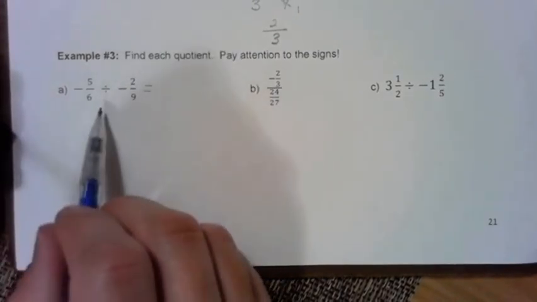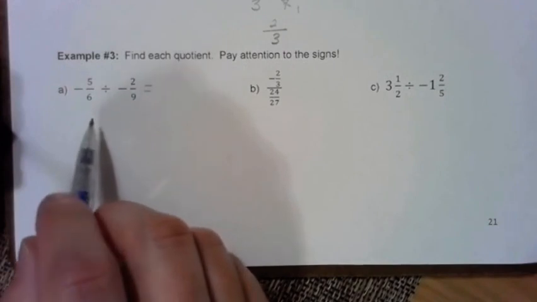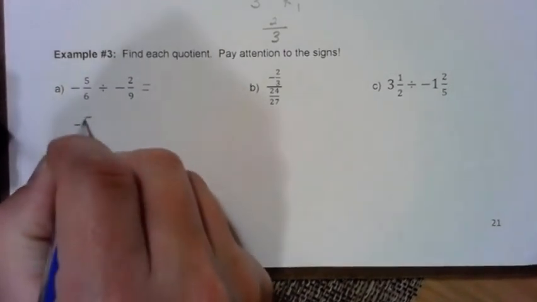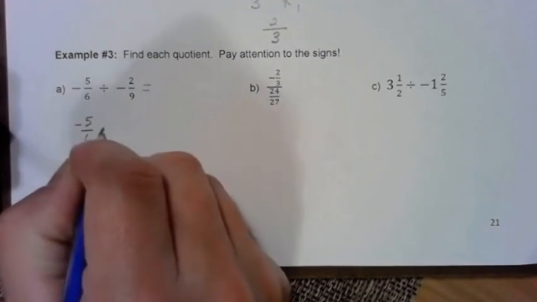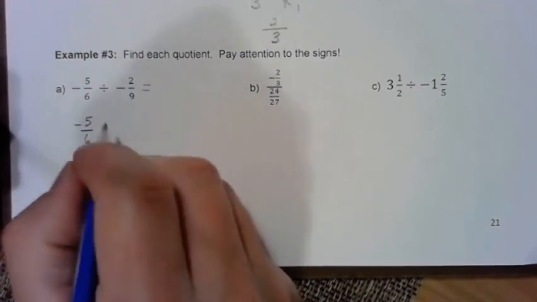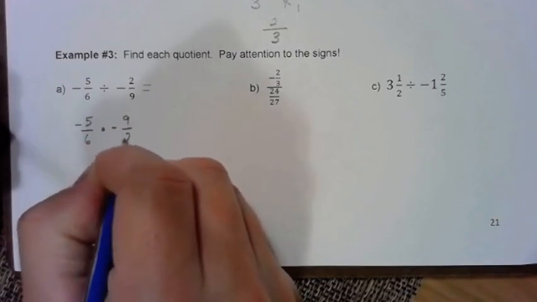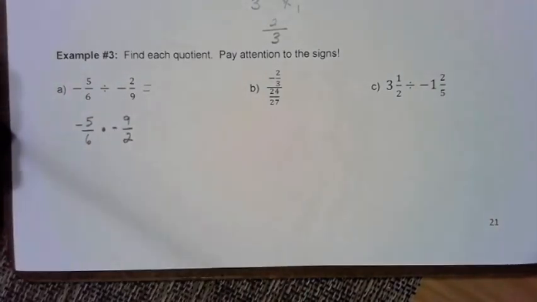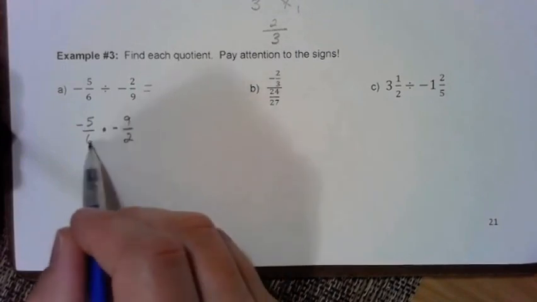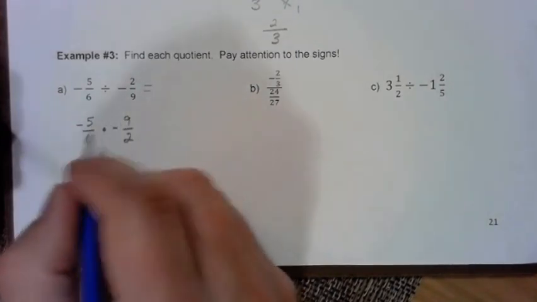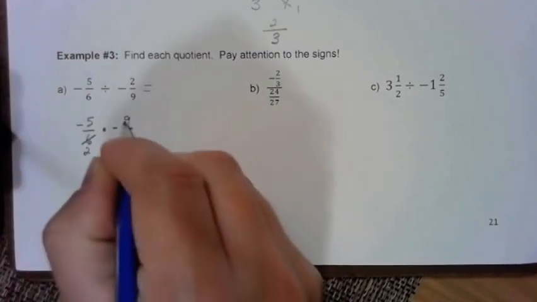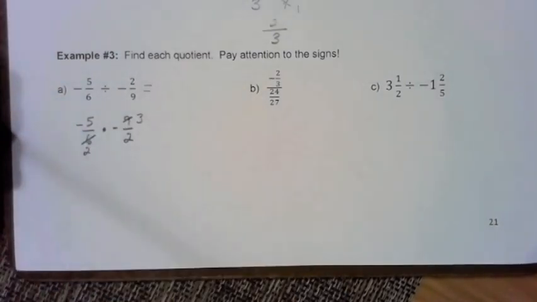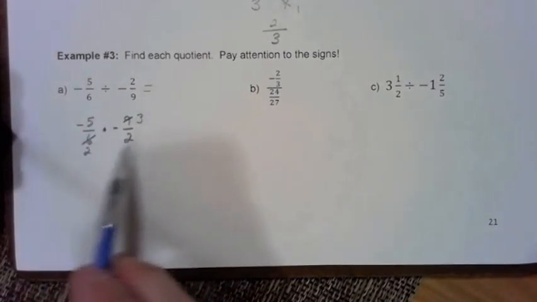I'm going to use the multiply by the reciprocal method for these examples. So in this example, -5/6 is unchanged, and we're going to multiply by -2/9's reciprocal, which is -9 halves. -5/6 times -9 halves. Now I'm going to check to see if I can simplify before I multiply. I have a numerator of 9 and a denominator of 6 that have a common factor of 3. 3 goes into 6 twice. 3 goes into 9 3 times. I don't see any other simplifying that can be done. Neither the 5 nor the 3 can simplify with these 2's.